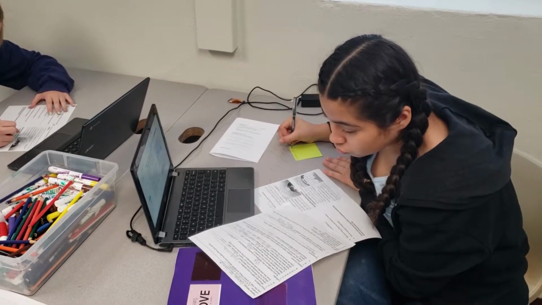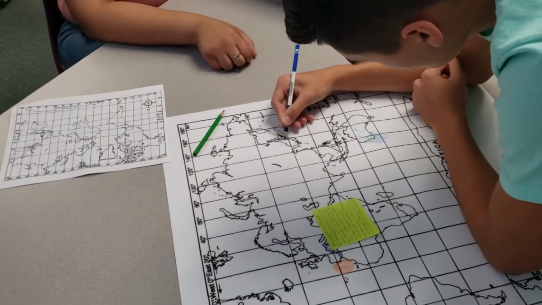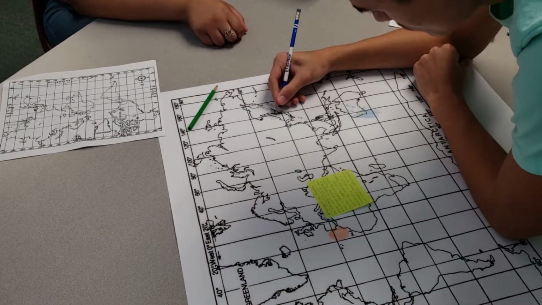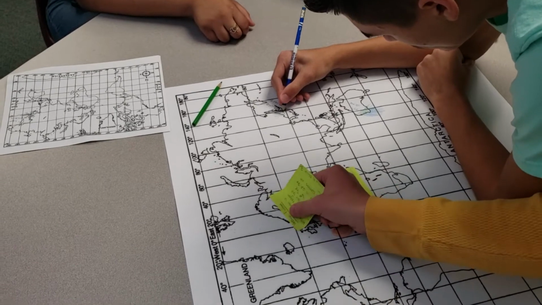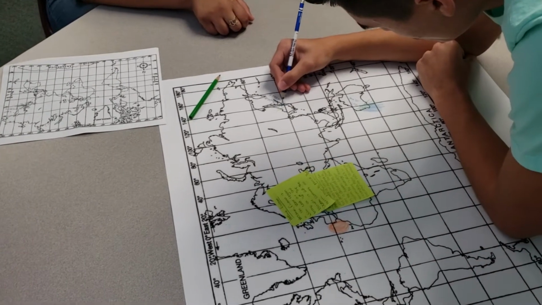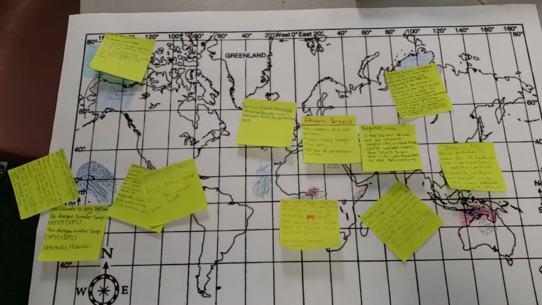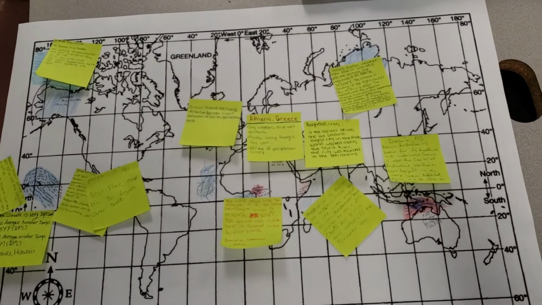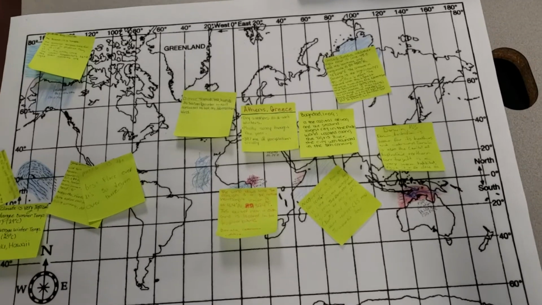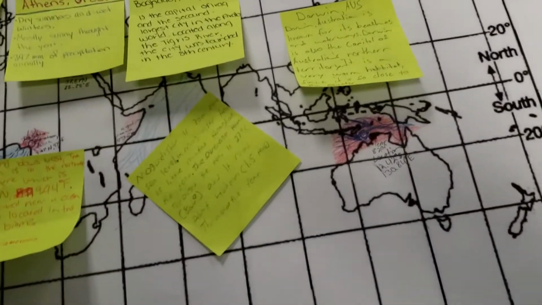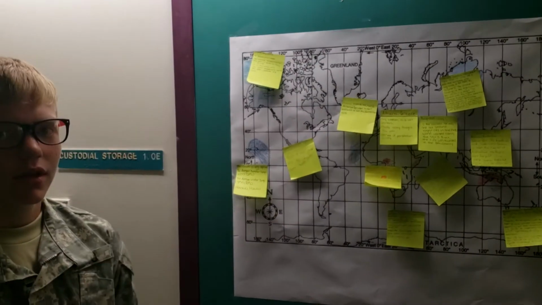So as a result, I had them research cities from around the continent, but also go back and look at the other students and what they saw, and have them compare similar continents or similar latitudes and see if the climates were the same. And they learned an awful lot regarding weather and atmosphere.